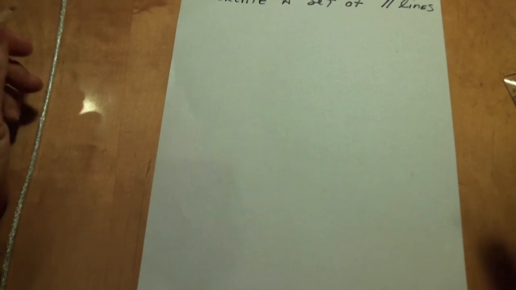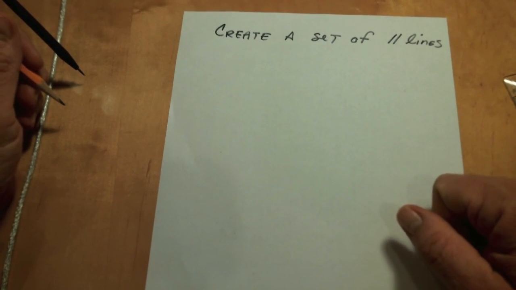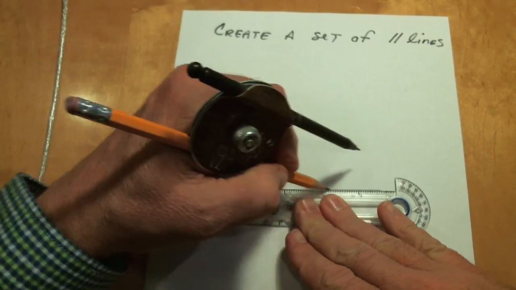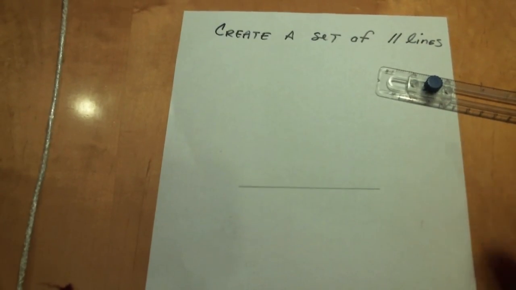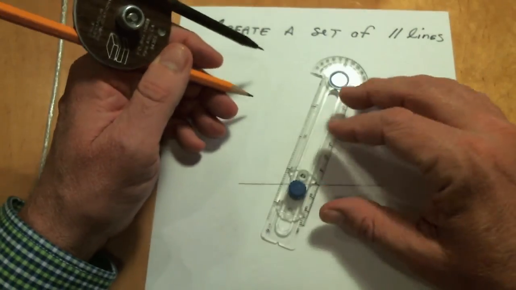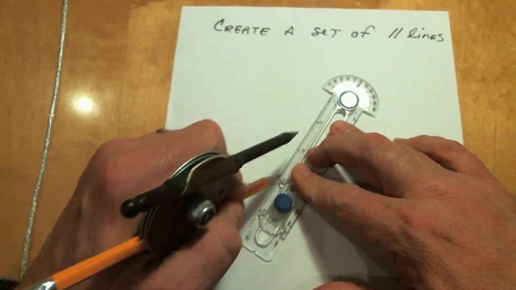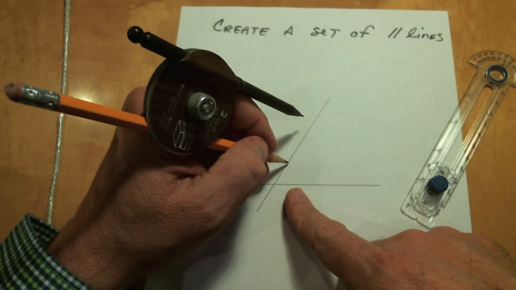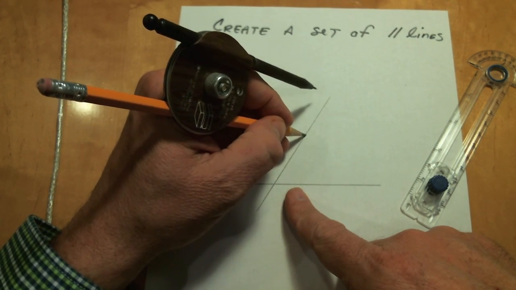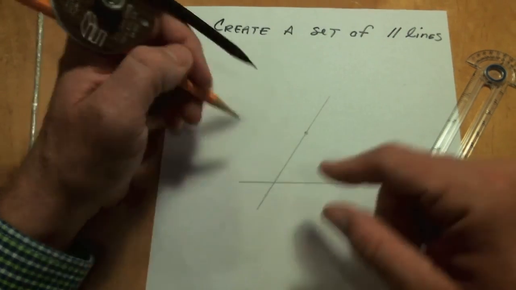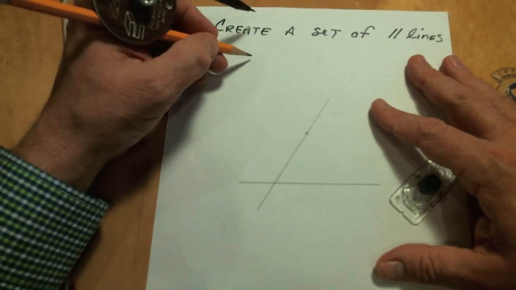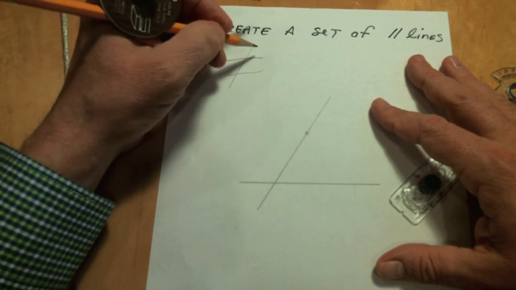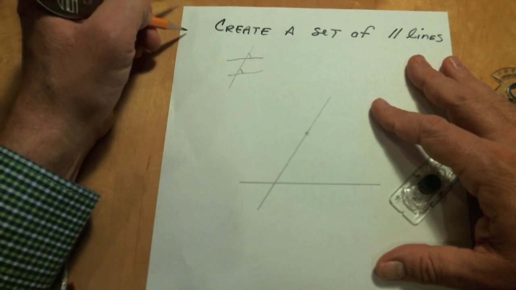How about this one? Create a pair of parallel lines. Let's start with a line. And what I'm going to do is I'm going to draw a transversal. It doesn't matter what angle this is at, but what I'm going to do is I'm going to take this angle and I'm going to copy it to some random point up here. Now what I'm trying to do, if you remember back with parallel lines, if I have a pair of parallel lines cut by a transversal, then I know that corresponding angles are congruent.